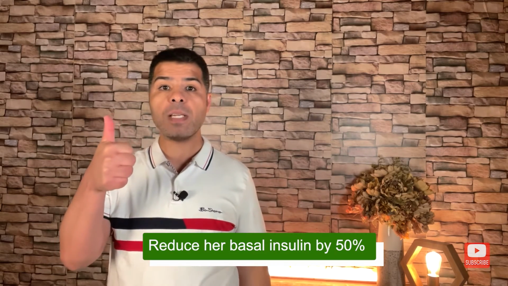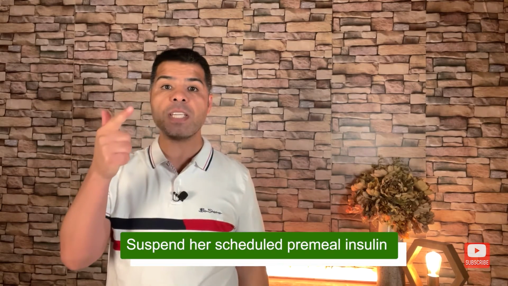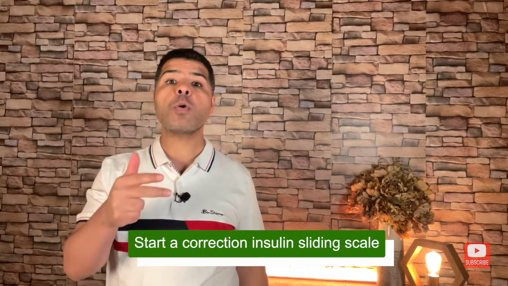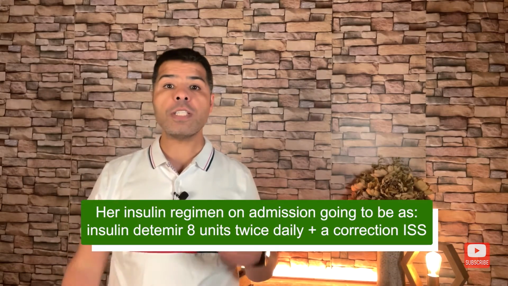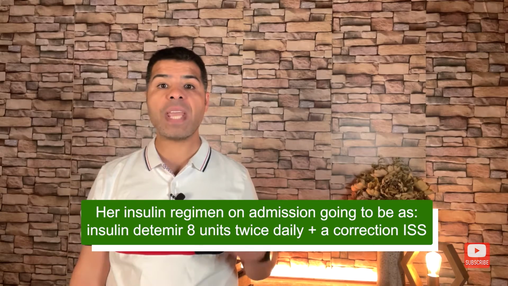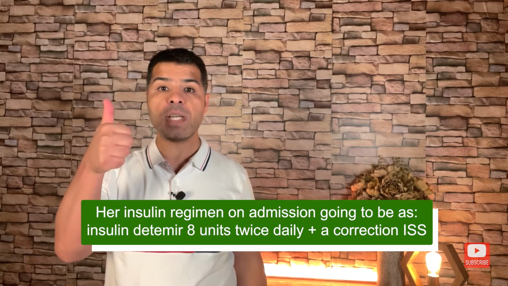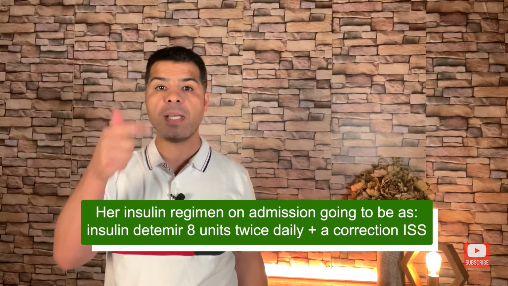Patient A is clearly acutely sick with pyelonephritis, and likely her oral intake will be diminished for the first 24 to 48 hours. On admission, I will reduce her basal insulin by 50%, suspend her scheduled pre-meal insulin, and start a correction sliding scale. So her insulin regimen on admission is going to be insulin Detemir 8 units twice daily plus a correction sliding scale.